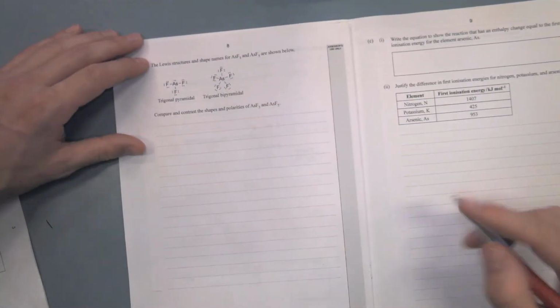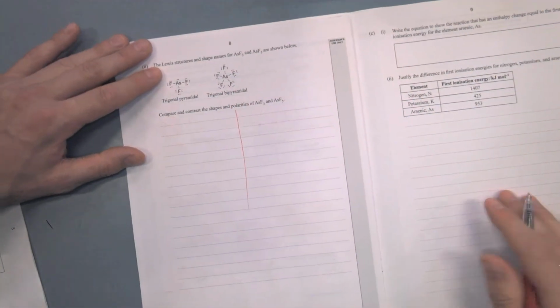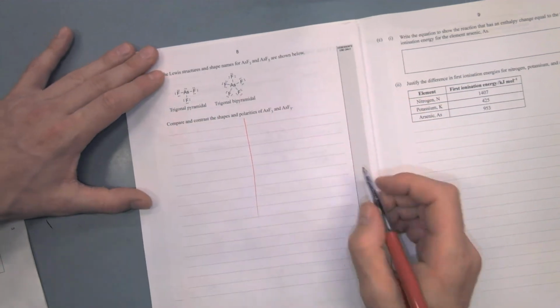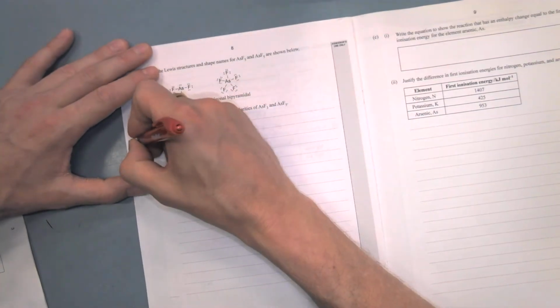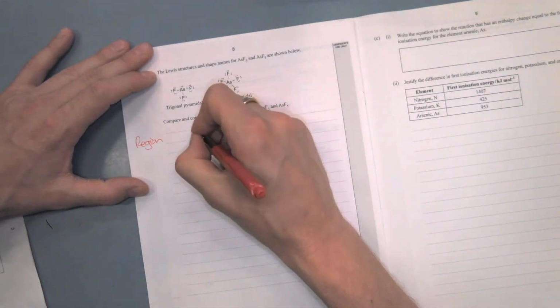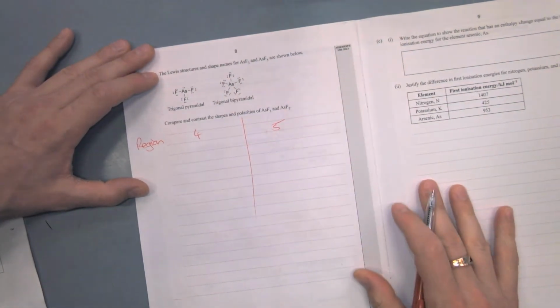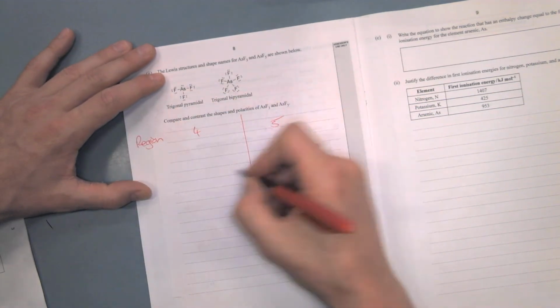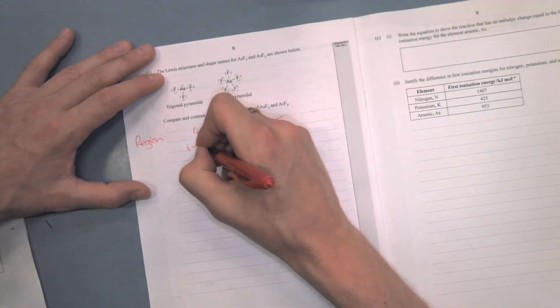Alright, on to the last page. Compare and contrast these shapes. Alright, so I'm going to do a little table. This is probably not how you want to answer it, but obviously I'm just doing it quite fast here. Regions of electron density. How many regions of electron density? This has got 4, this has got 5. Okay, what happens with these regions of electron density? They repel each other maximally.